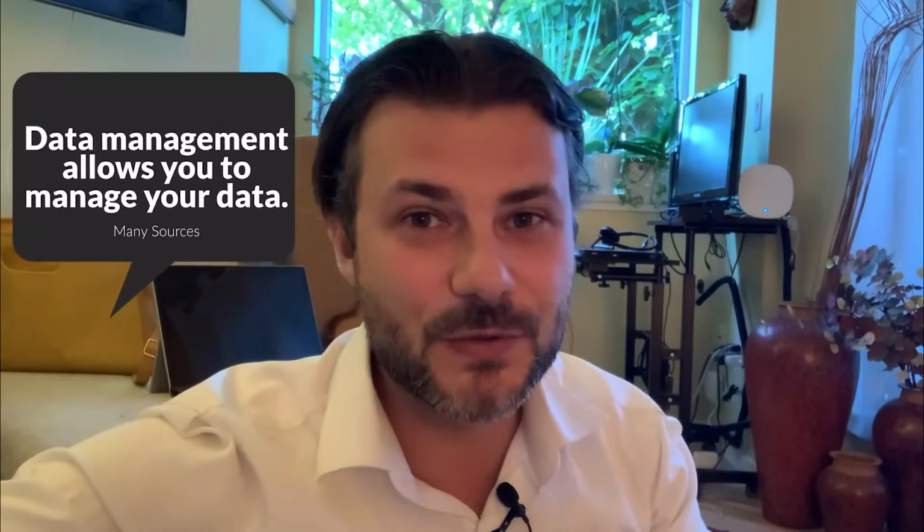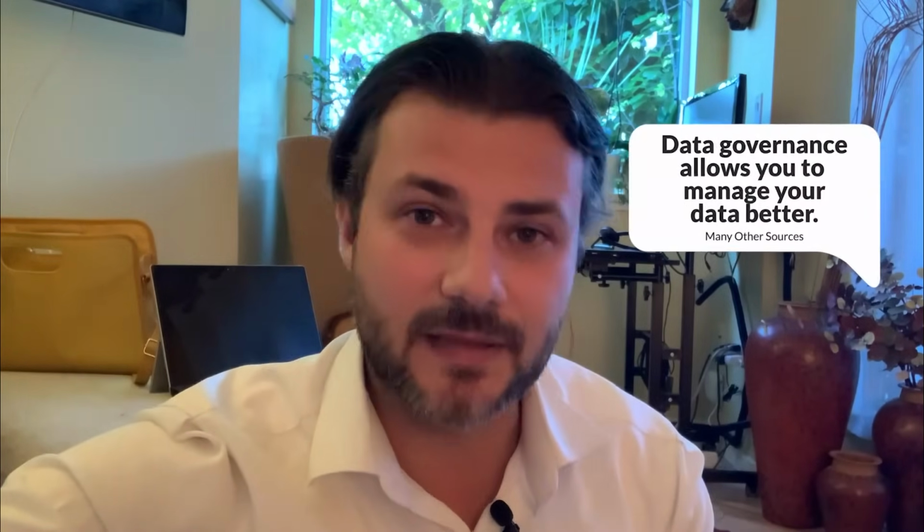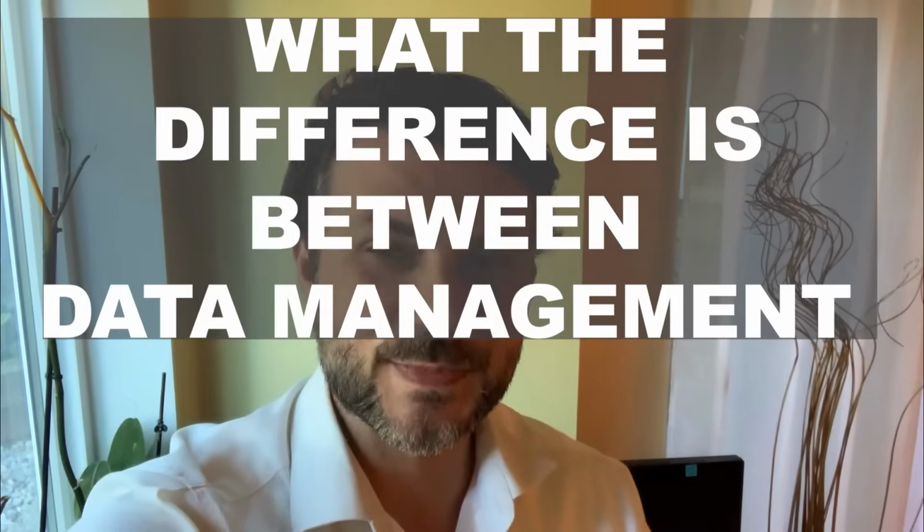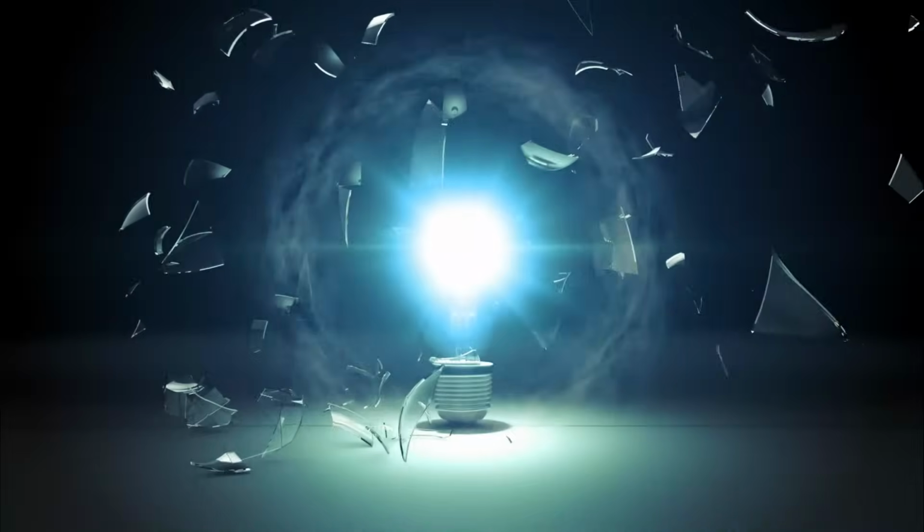And here's why. Because you find out information such as, well, what is data management? Well, data management allows you to manage your data. Come on, really? Or what is data governance? Well, data governance allows you to manage your data better. Wow. So let's step in front of a computer and understand what the difference is between data management and data governance.